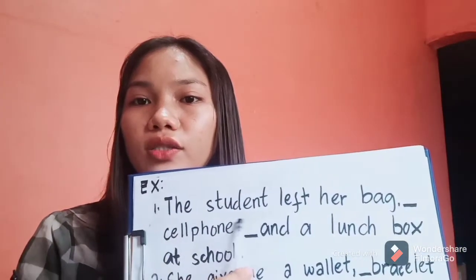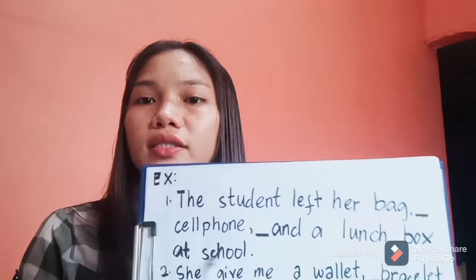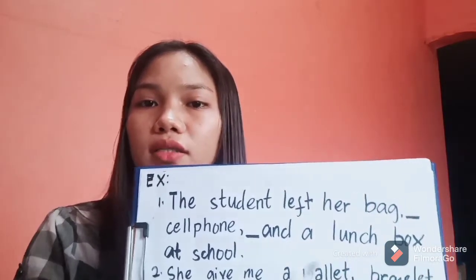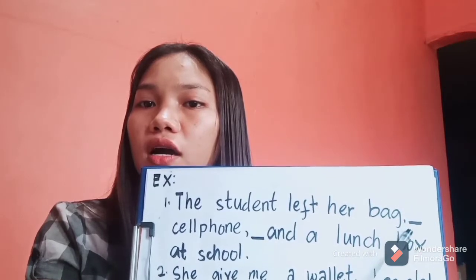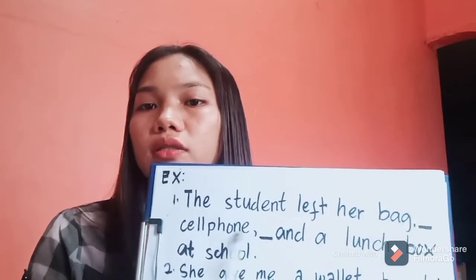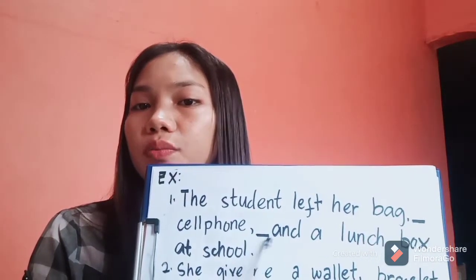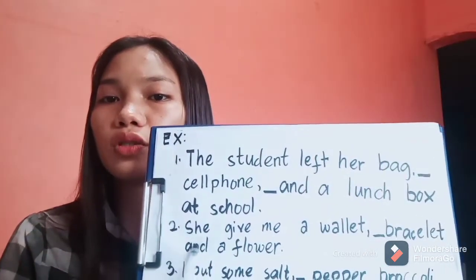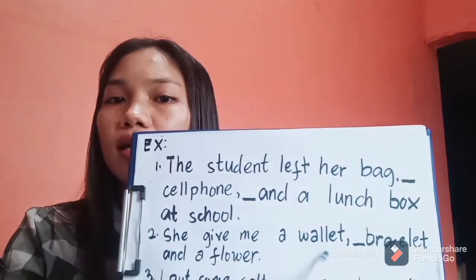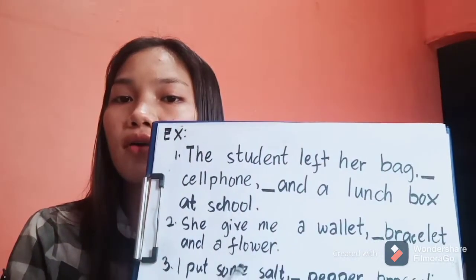For example, the student left her bag, cell phone, and a lunchbox at school. I put the space after the comma, the punctuation mark. And I also put the space after the second comma. Another example: she gave me a wallet, bracelet, and a flower.